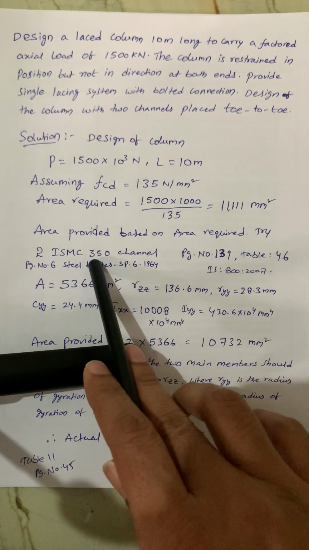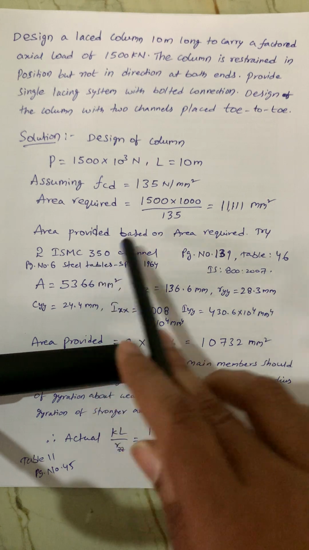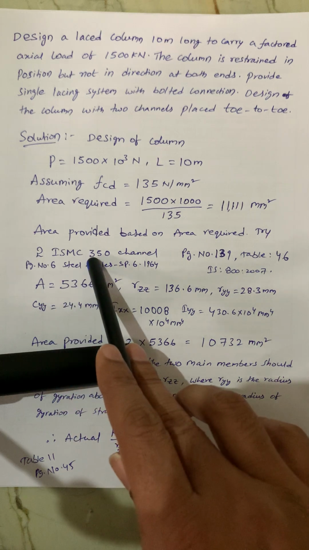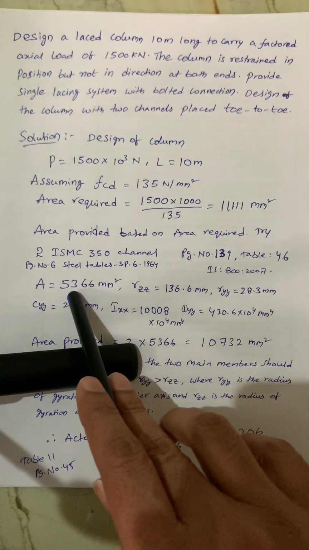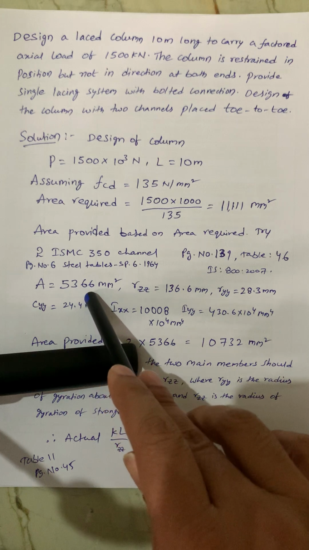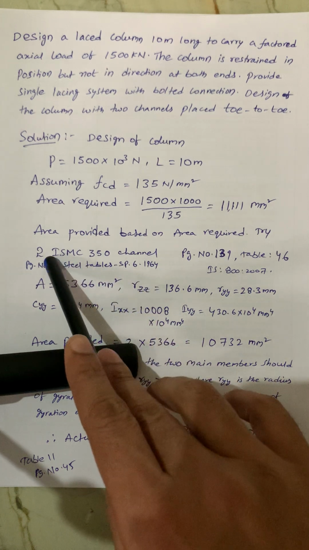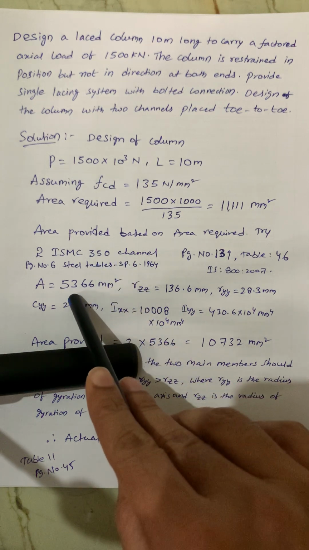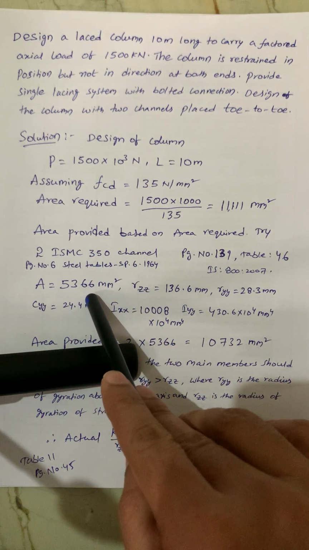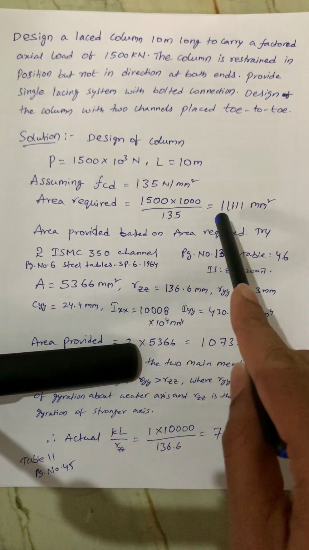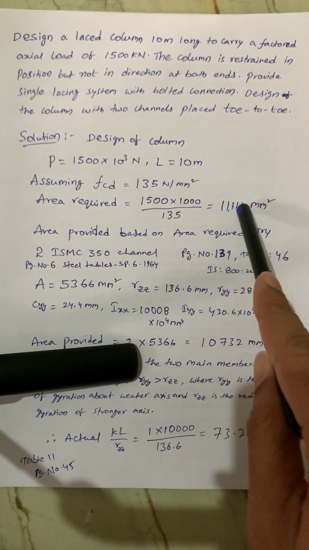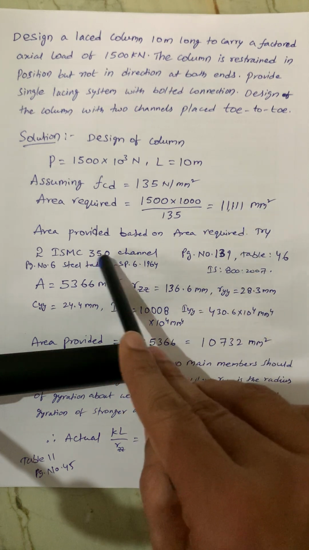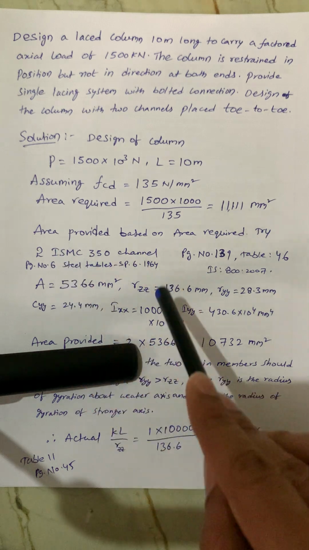So why am I choosing this ISMC 350? Because if you observe the area value for the ISMC 350 channel section, it is 5366 mm square. So here we are providing two ISMC 350 channels. If you add 5366 plus 5366, the value is nearer to this area required. So that's why I'm choosing ISMC 350 channel sections.